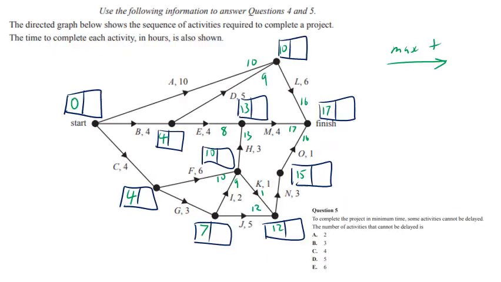All right. Okay, so from question 4 we did the forward pass, but now we've got to do the backward pass, which is minimum, and subtracting. So you're going to do 17 here. We go back down the arrow, that's minus 1, 16. Back down the arrow, minus 3, 13.